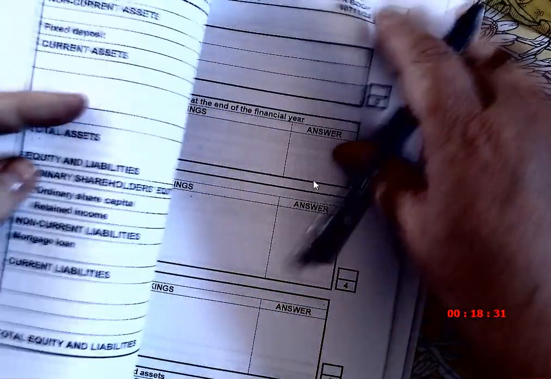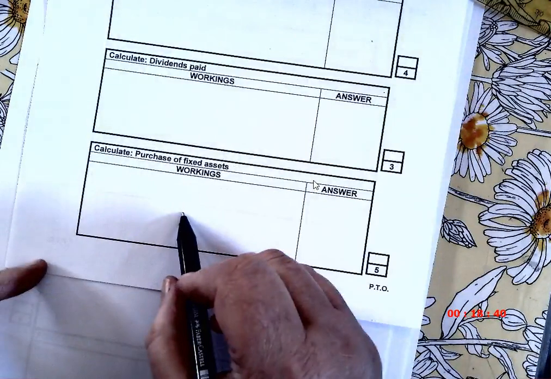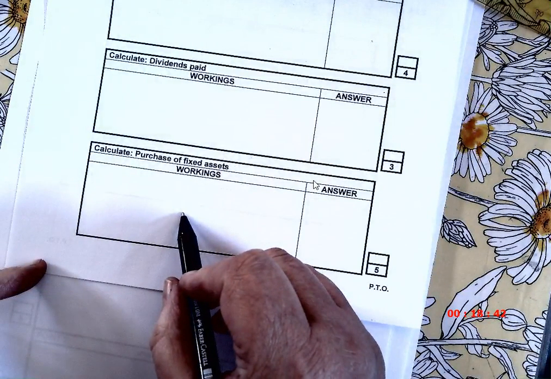Okay, I don't have the answer sheet. Let's quickly look at the answer sheet, what they gave me there. On the answer sheet, they didn't ask me fixed assets. They only asked me what I bought. And it was given straightforward.